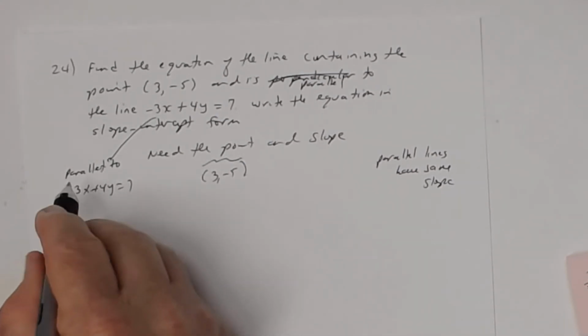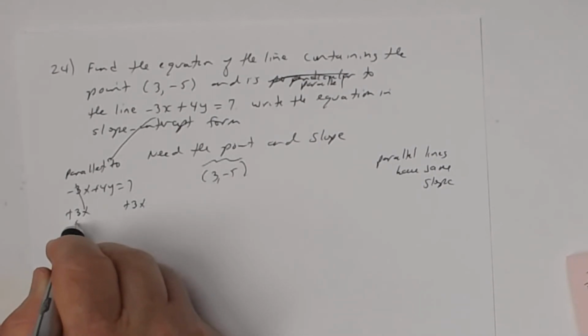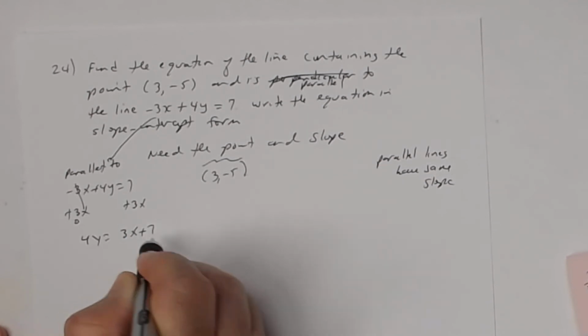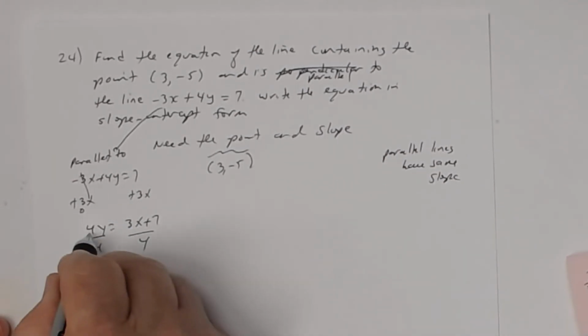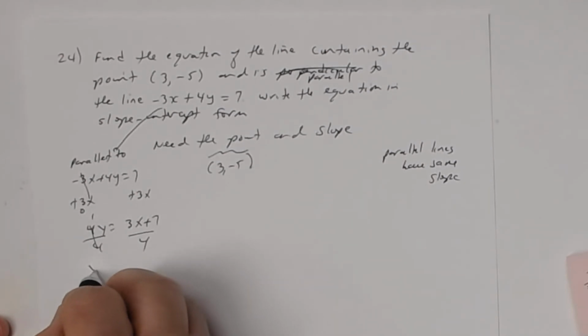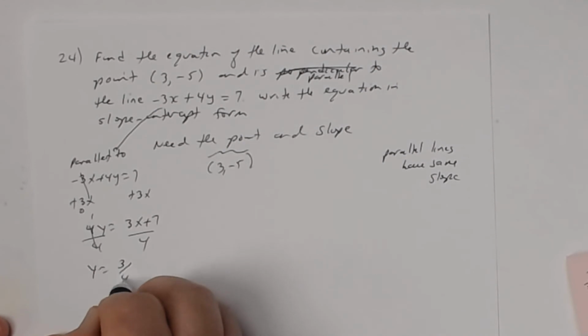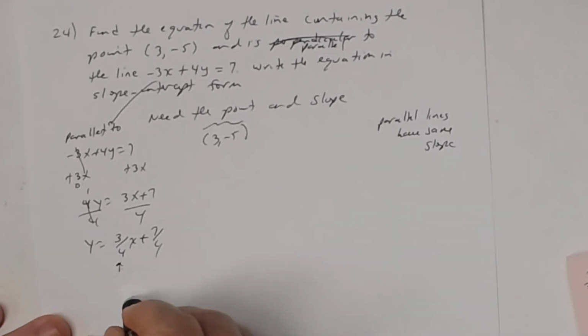I'm going to add 3x to both sides. And when I do that, I get 4y equals 3x plus 7. Then to get y by itself, I'm going to divide both sides by 4. Reducing, I write this as two fractions, so I get y equals 3/4 x plus 7/4. And now I know the slope. The slope of that line is 3/4.